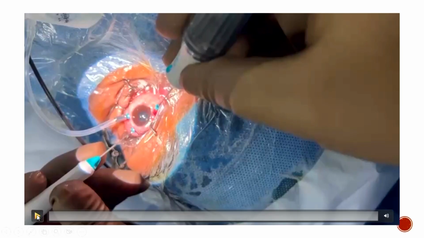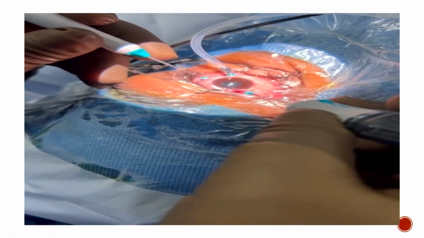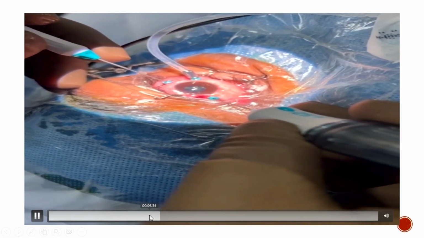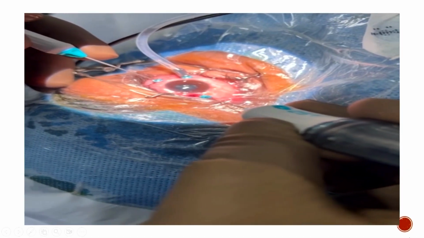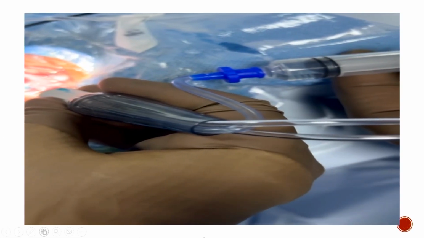Simultaneously, the assistant nurse is aspirating the sample, keep aspirating.